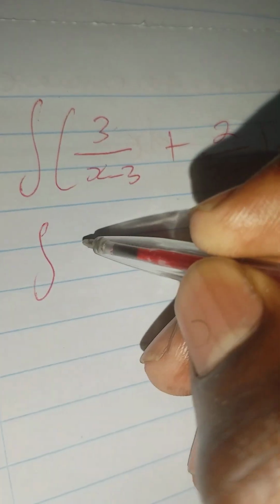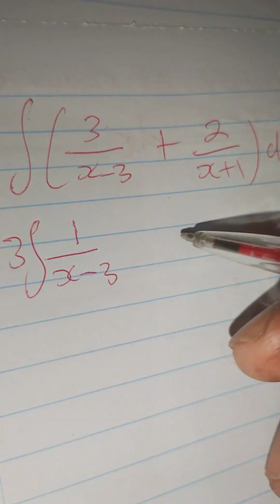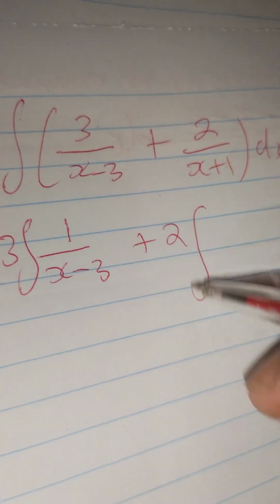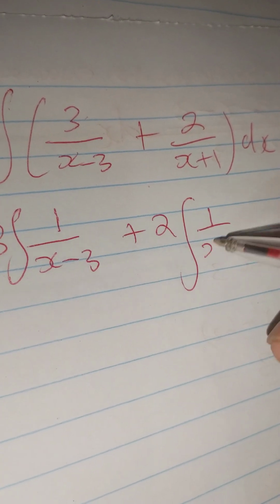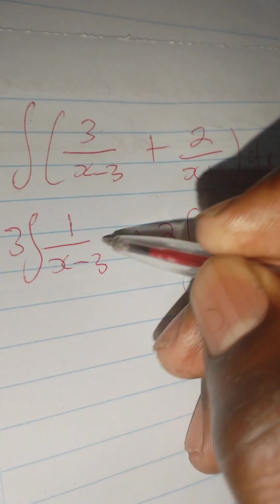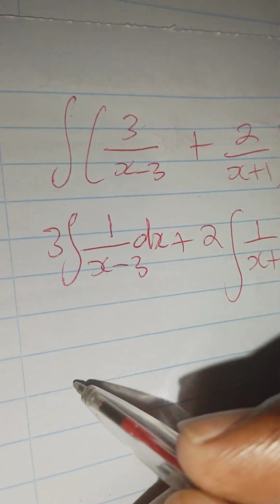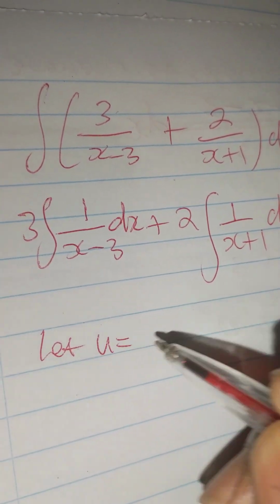And then we're going to have the integral, we can take out 3 outside and have 1 over x minus 3 plus 2 then 1 over x plus 1. We just take out 2 outside the integral, dx.